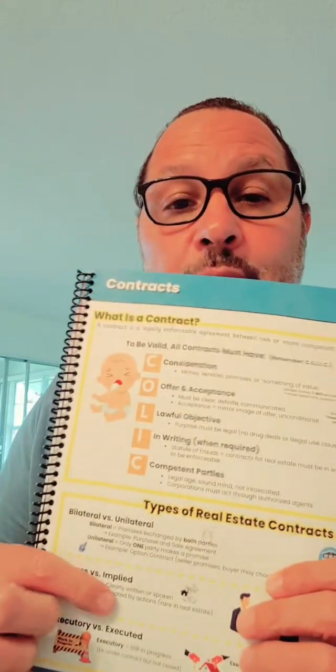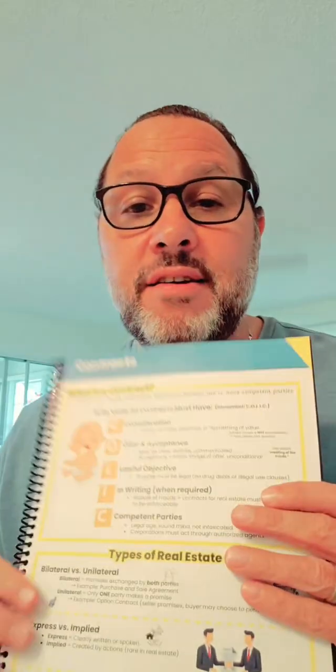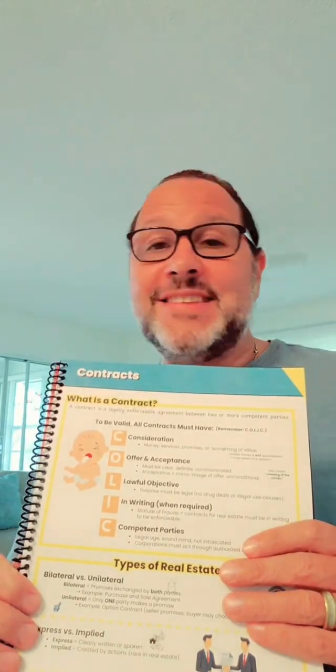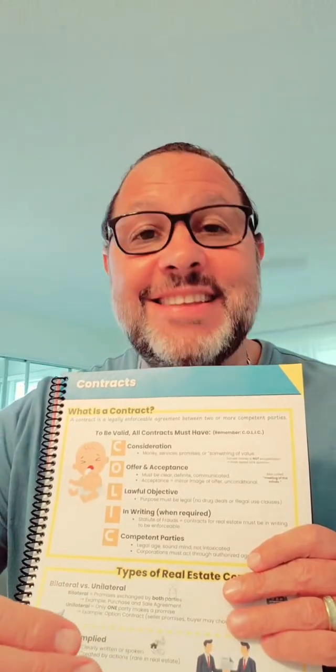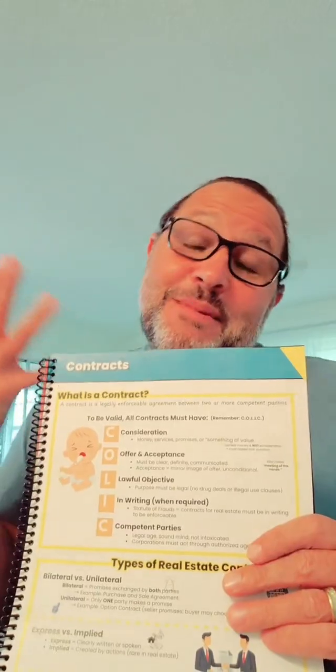But we can talk about express versus implied. Express is something that's clearly written. For instance, we have the excellent real estate agents, like me and my team, who are going to talk with you specifically about buying a home. They're going to talk with you about the buyer representation contract or agreement.